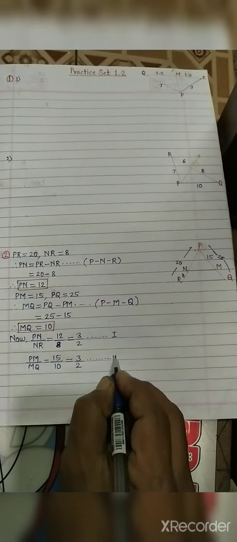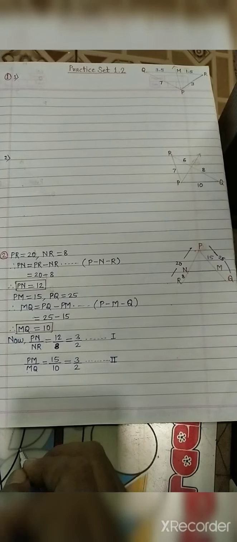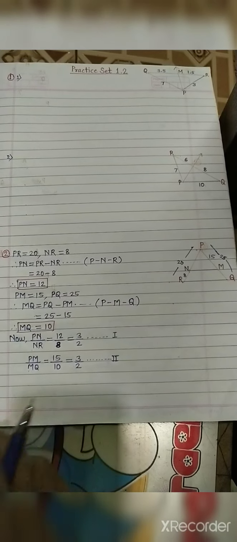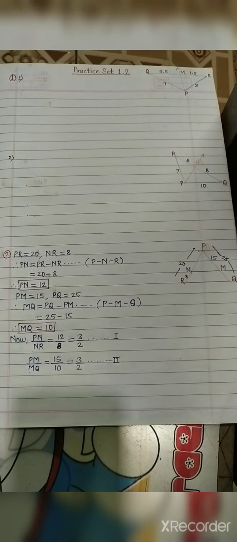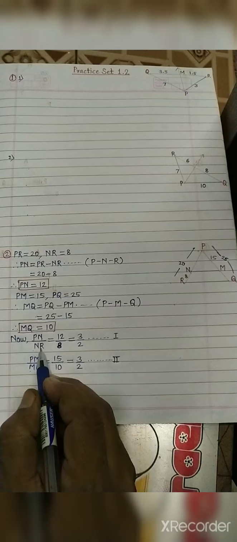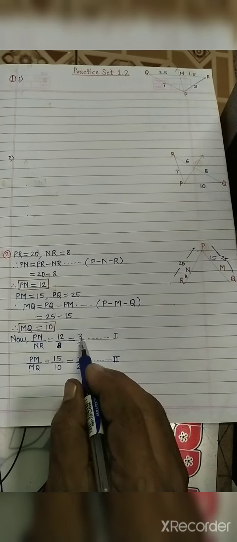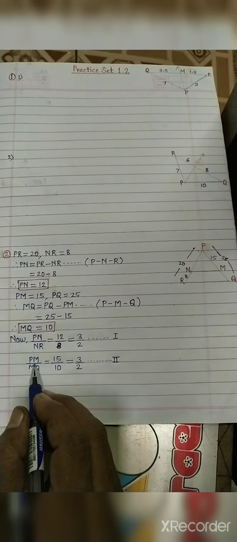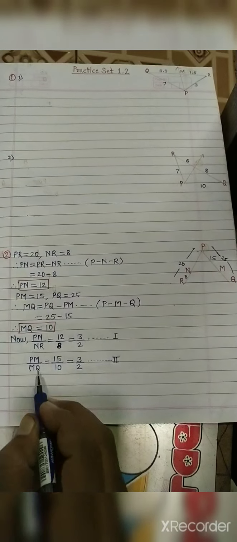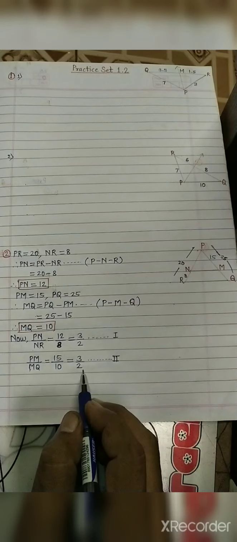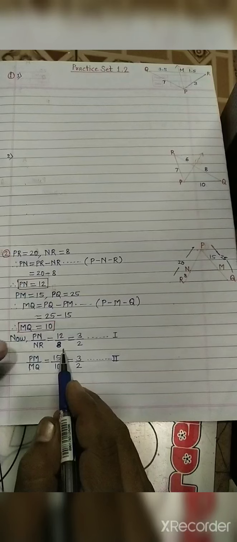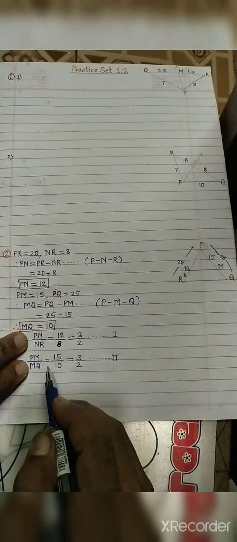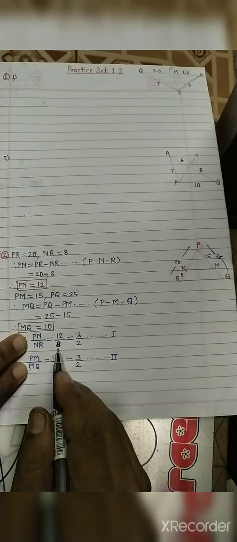Here number 2. Okay, so now PN upon NR is equal to 3 upon 2 and PM upon MQ is equal to 3 upon 2. So from 1 and 2 these two ratios are equal.